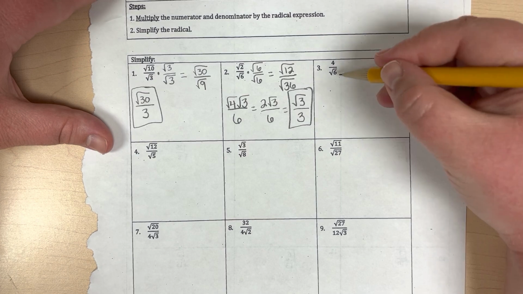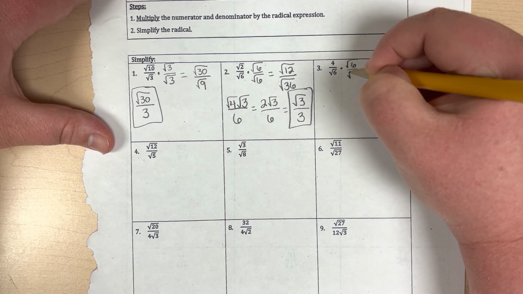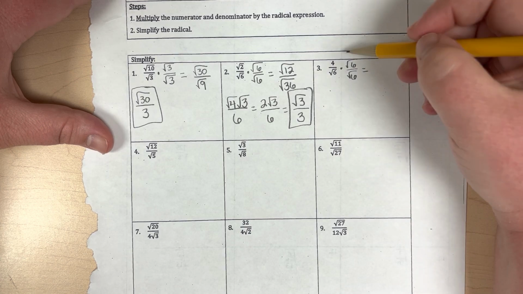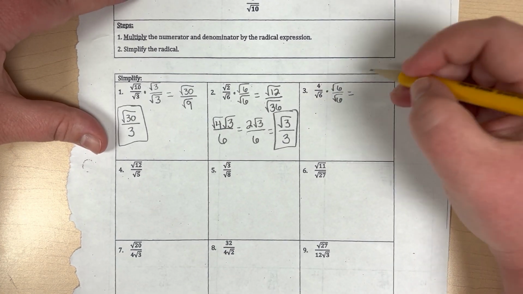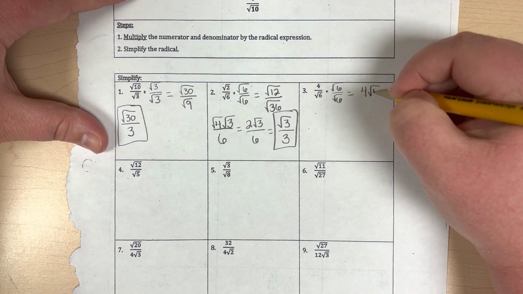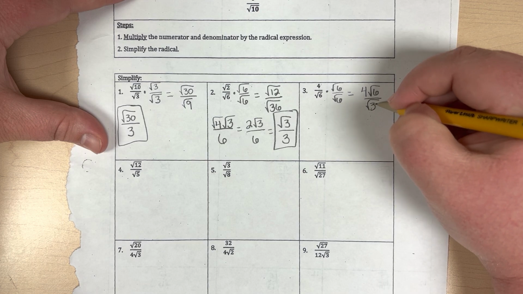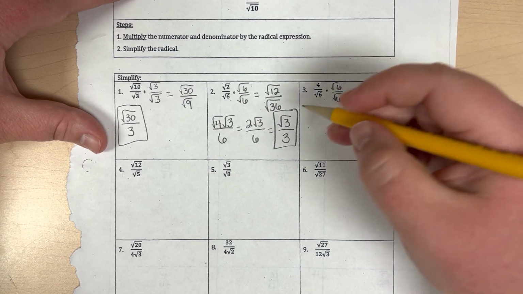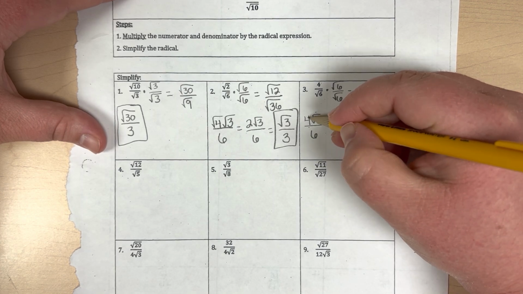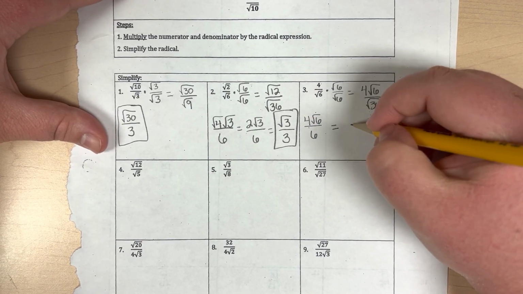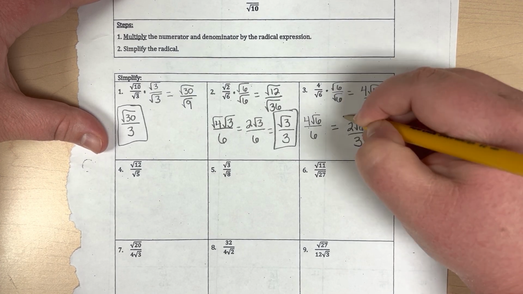All right, number 6. Again, we don't have a perfect square, so we're going to multiply the top and the bottom by radical 6. Now this time, the 4 is not under a radical, so I cannot multiply the 4 and the 6 together, so it just stays 4 radical 6. And then on the bottom, 6 times 6 is 36, so I have radical 36. The square root of that is 6, so 4 radical 6 over 6. And 4 over 6 simplifies to 2/3, so 2 radical 6 over 3.